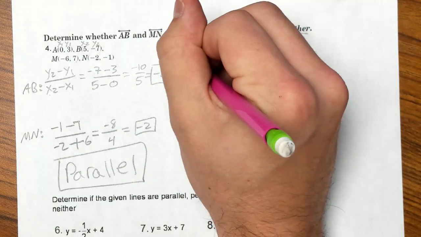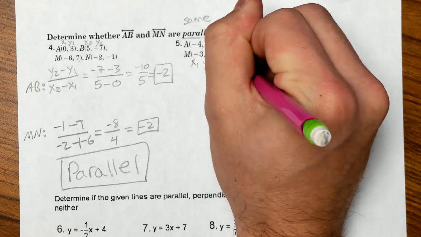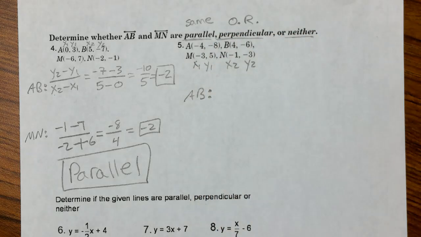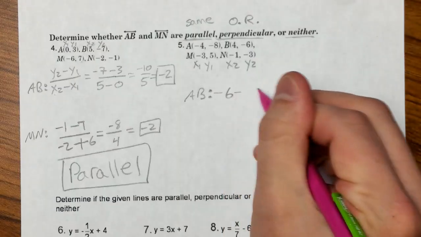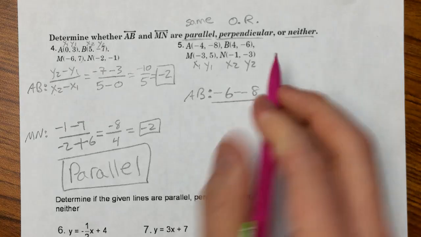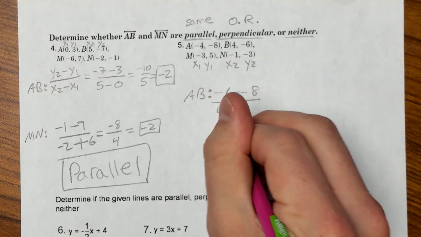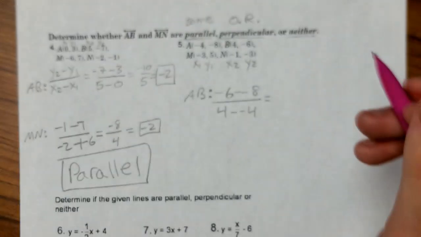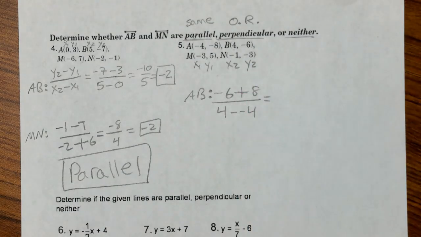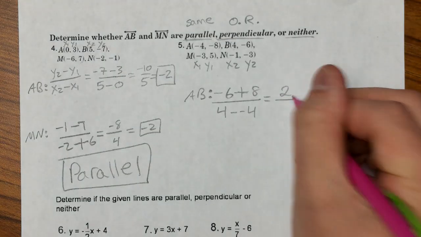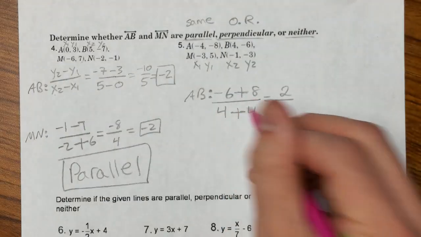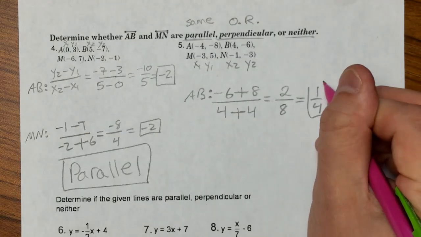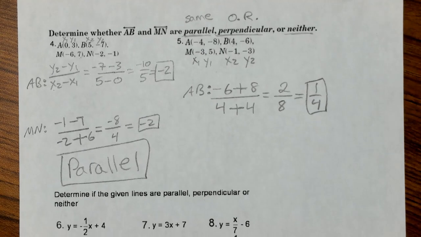I'm going to label x sub 1, y sub 1, x sub 2, y sub 2, and let's go ahead and punch these out. AB is now going to be negative 6 minus negative 8, over x sub 2, which is 4, minus x sub 1, which is negative 4. So when I solve this out, this changes into a plus sign. I get 2 on top, and 4 plus 4 is 8 on the bottom. This reduces down to 1 over 4. So there's my slope of my first line.